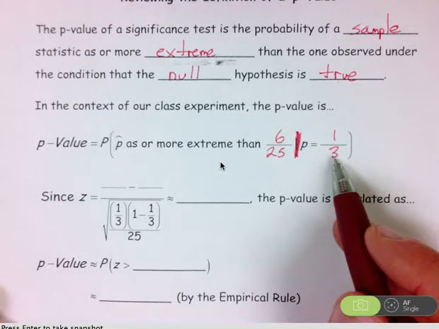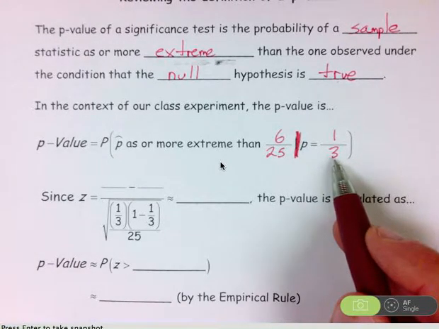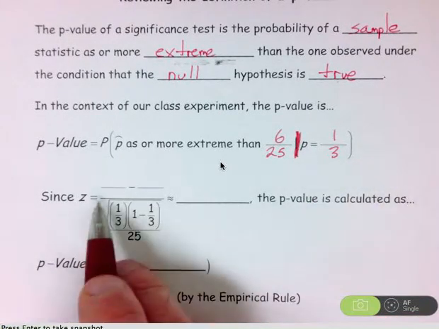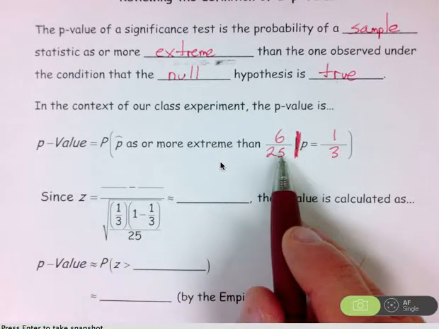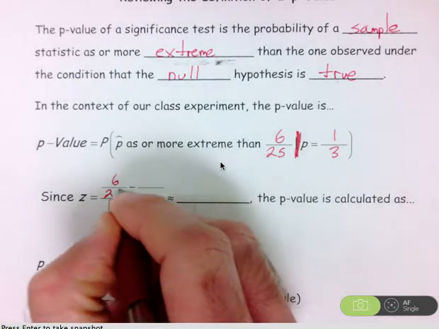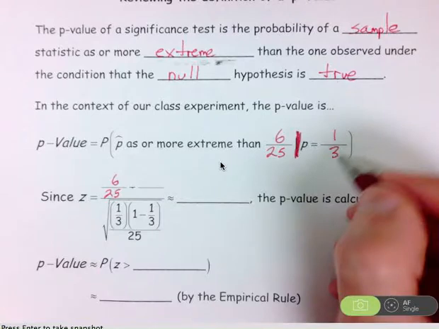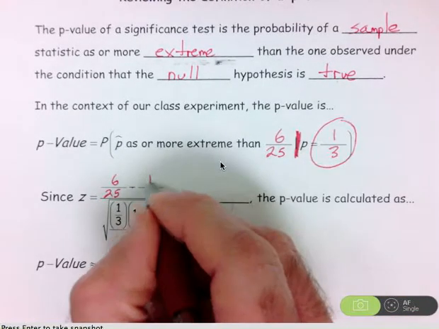So to calculate the conditional probability, in this case, you need to calculate a z-score. So the z-score, we're going to take our sample statistic of 6 out of 25, subtract what we believe the truth is, that's 1/3.